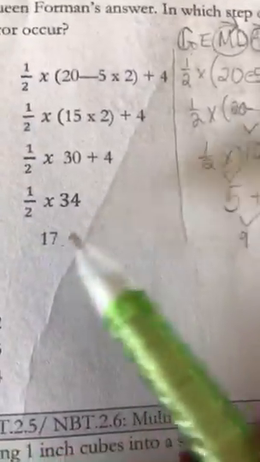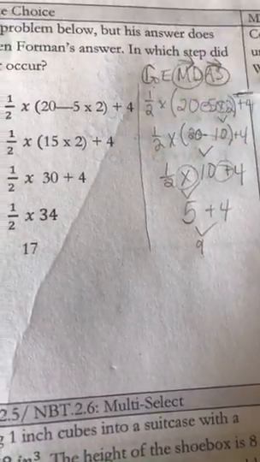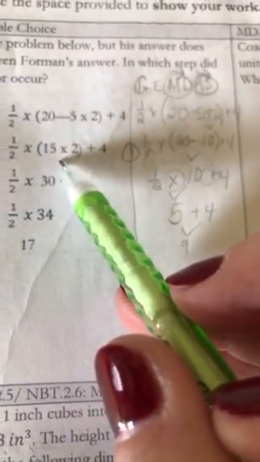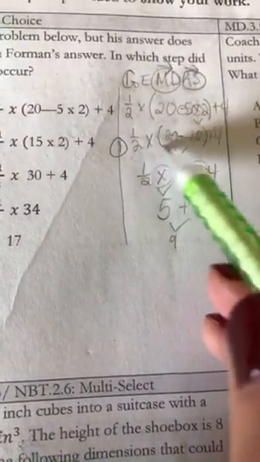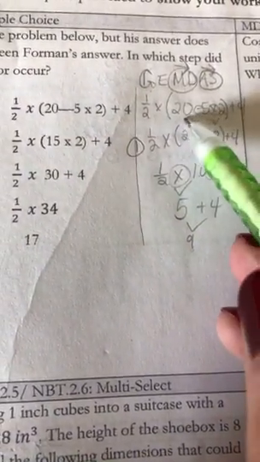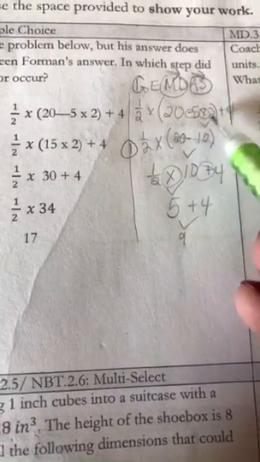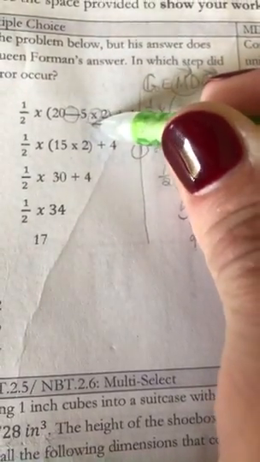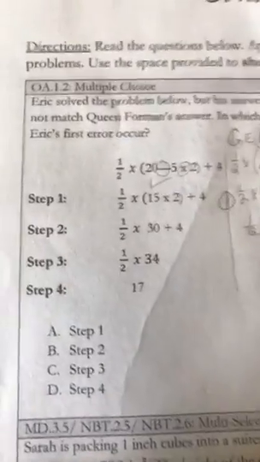And you can see here that when Eric solved it, he did not get the same answer that Queen Foreman got. So let's look at it step by step. The first step is definitely the same because I just copied it. So here's going to be step 1. 1/2 times 15 times 2. Oh, that's not what I have. I don't have 15 times 2. I have 20 minus 10. So you can see what he did is he actually subtracted first instead of multiplying first. So his error was that he did not follow order of operations. He should have multiplied first, but instead chose to subtract first. So the error is actually in step 1.